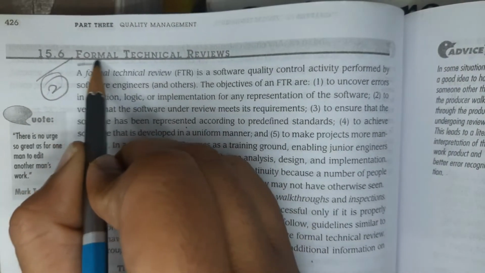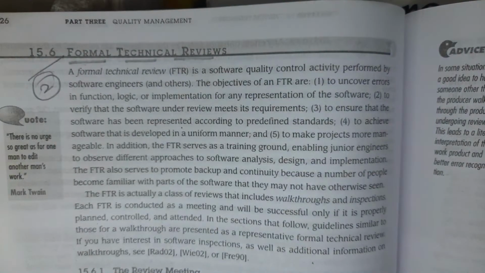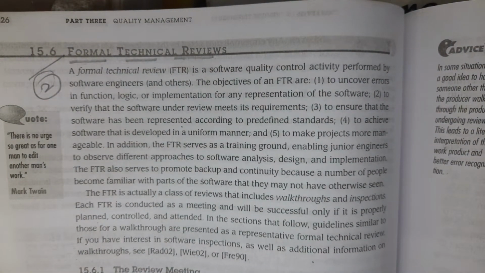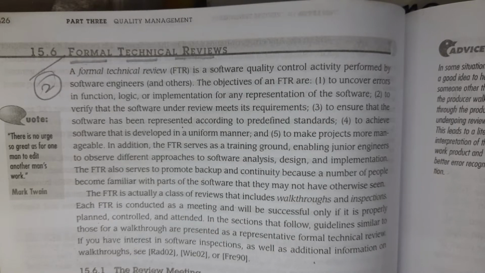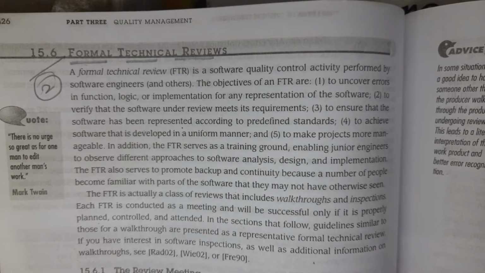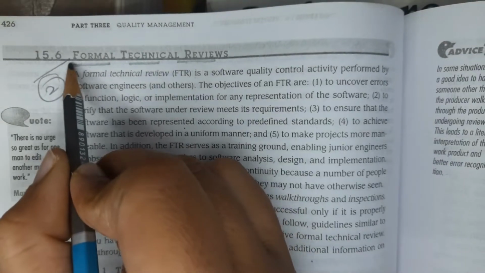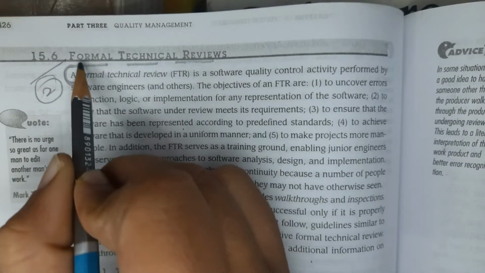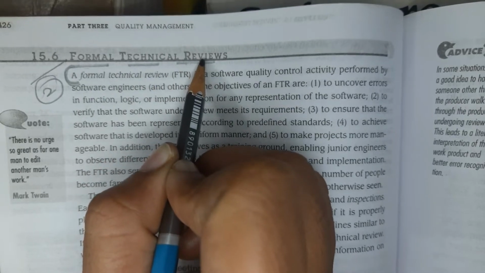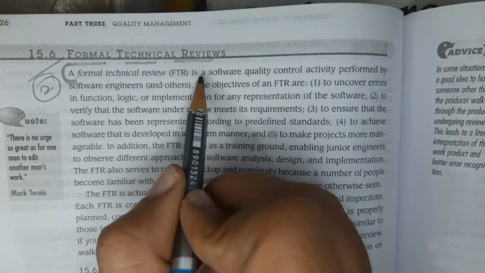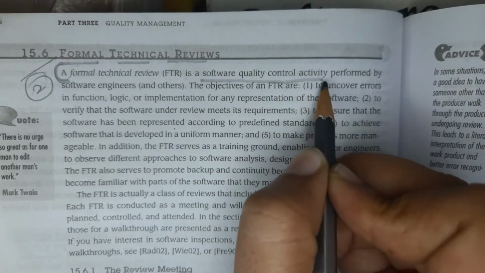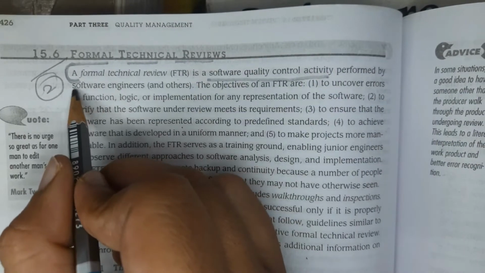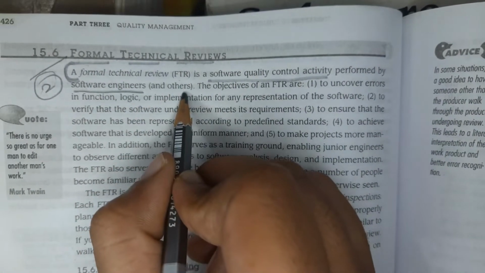Now see, when you get this question, what do you mean by formal technical review, you have to write down its answer in parts. First you can write the definition, objectives, its advantages or its methods. In this way. Now first we'll see the definition. A formal technical review is a software quality control activity performed by software engineers and others.